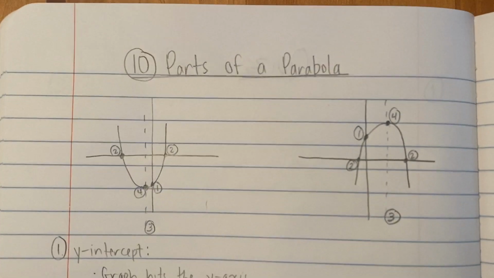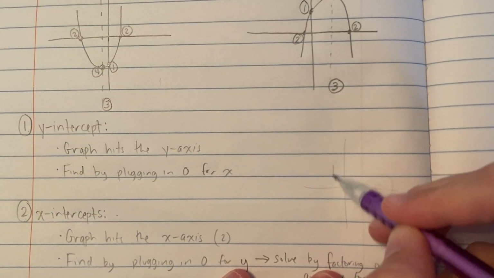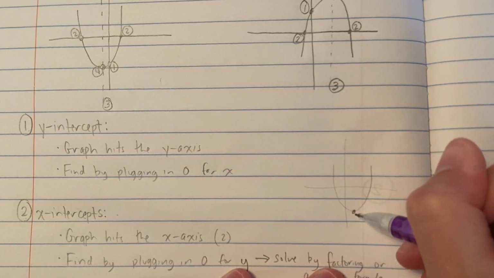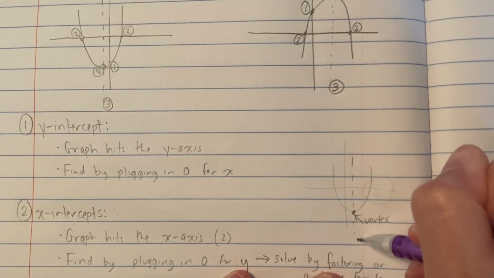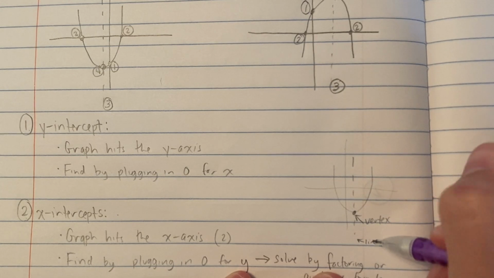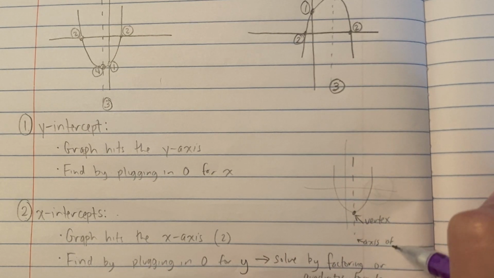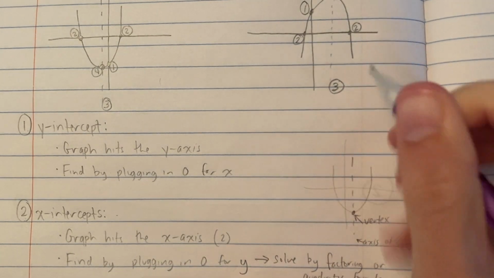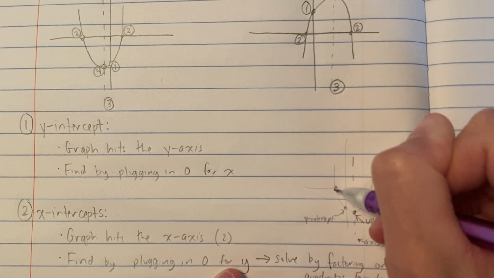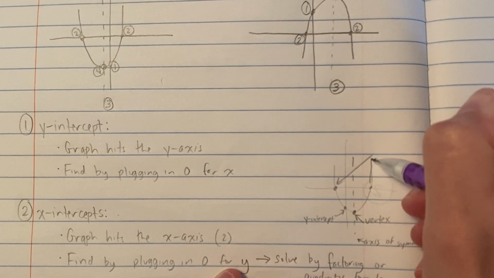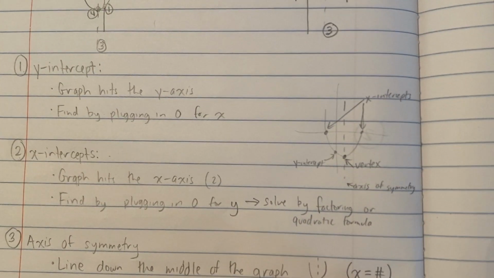But you should definitely have these two sketches and be able to, if I give you a sketch of a graph, tell me, okay, this right here, that's the vertex. This right here, that's called the axis of symmetry or line of symmetry. This right here would be the Y-intercept. So you should be able to look at a graph and identify these points. These two are X-intercepts. Okay, so that's where we're at right now.